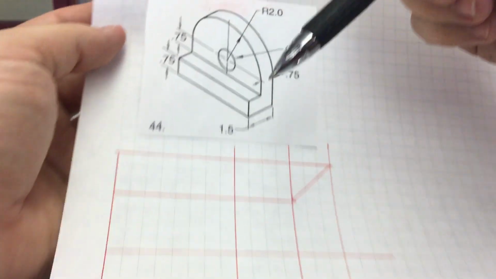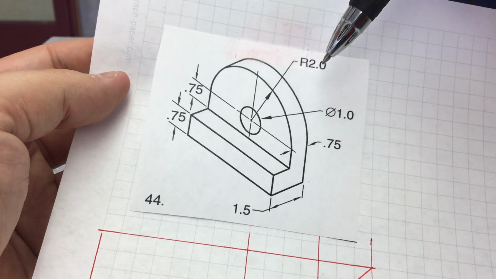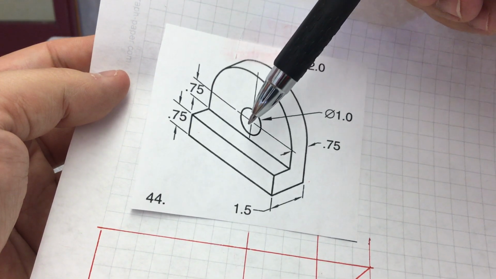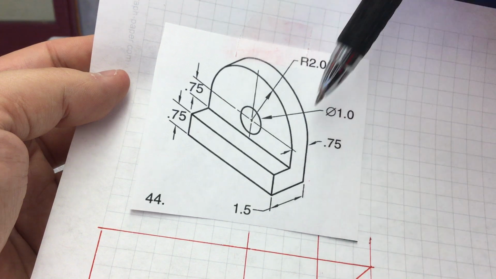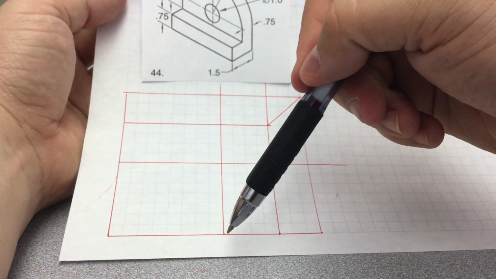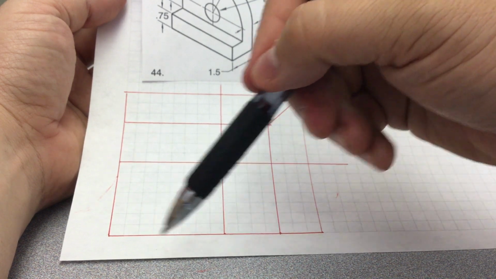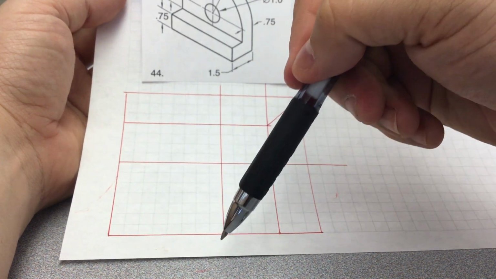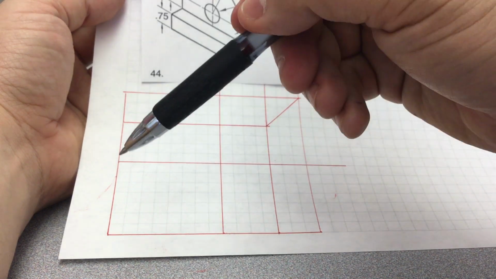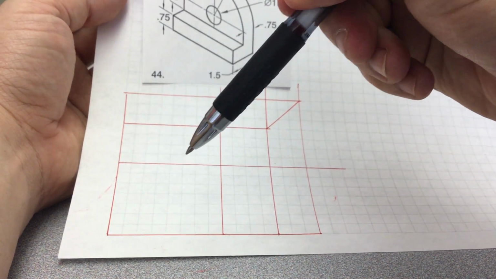Width-wise, they don't tell us the width, but if the radius is 2, the distance from here to here is 2. And the distance from here to here is 2. So that's 4. Okay. We come across a total of 8 boxes, okay? So it's 8 boxes, okay? Skip over 4, skip over 4, skip up 4, skip up 4 to leave some room, okay?